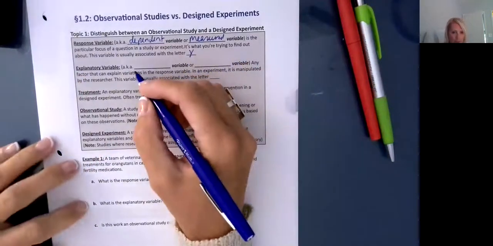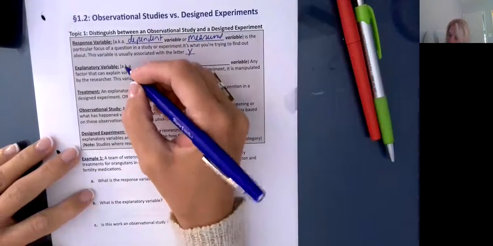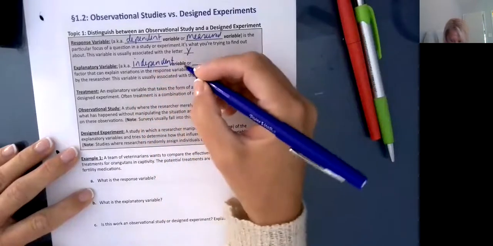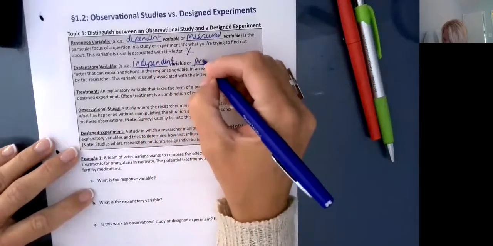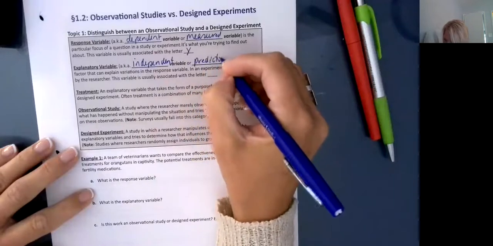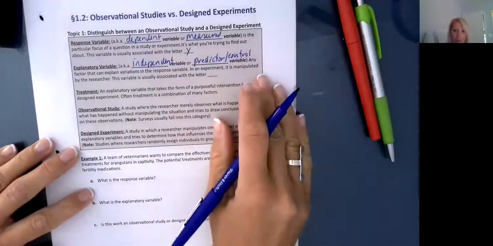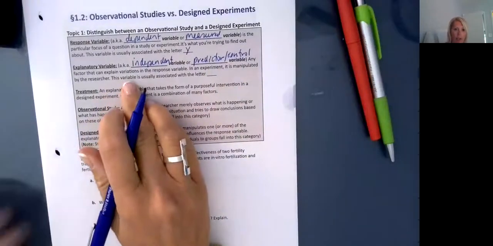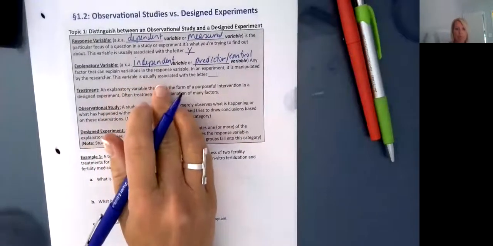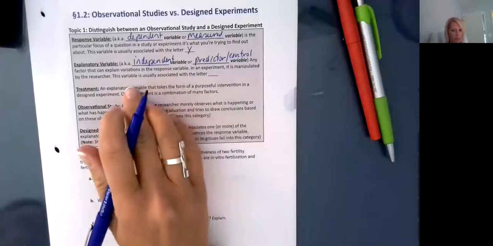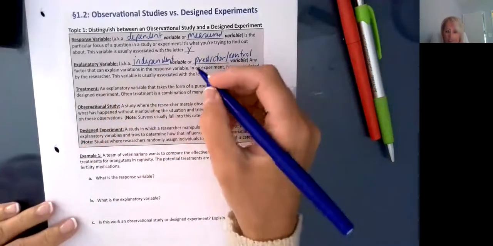The second variable is the explanatory variable. It's also called the independent, or sometimes called the predictor or control variable. It is any factor that can explain variations in the response variable in an experiment, and it is manipulated by the researcher. This variable is usually associated with the letter X.